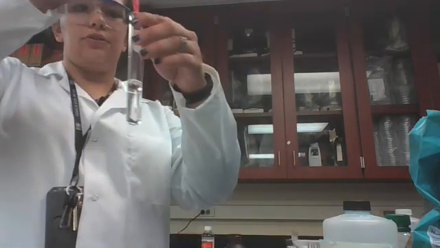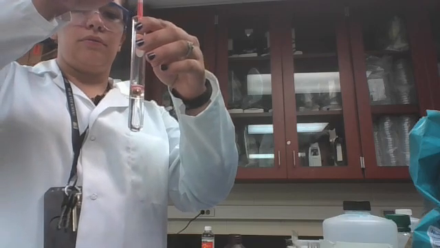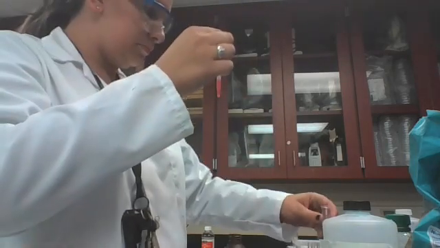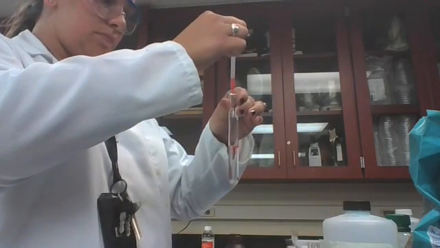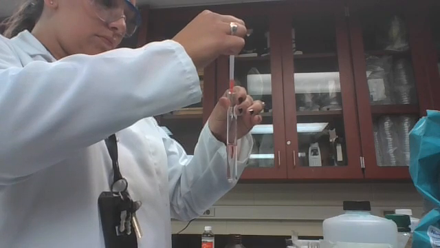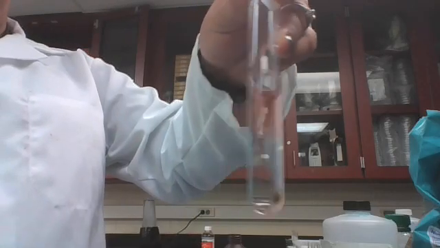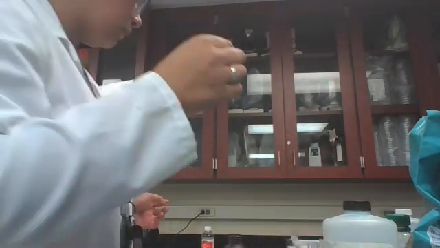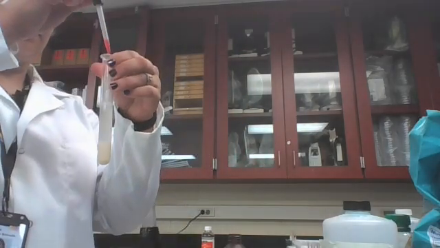So this is our control positive. And we'll wait for that, but it'll show a red film. And this is our control negative. Won't quite look the same. We'll let that sit for a moment. And we're also going to test our sample.